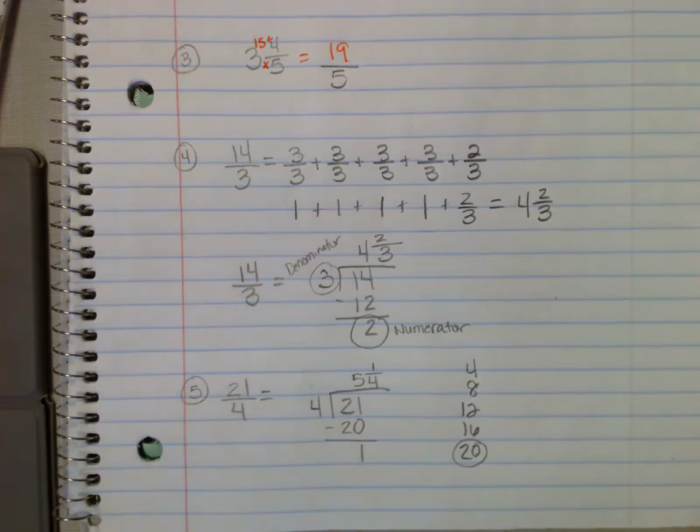All right, hopefully this helps you out as far as how to make an improper fraction and then turn an improper fraction back into a mixed number.